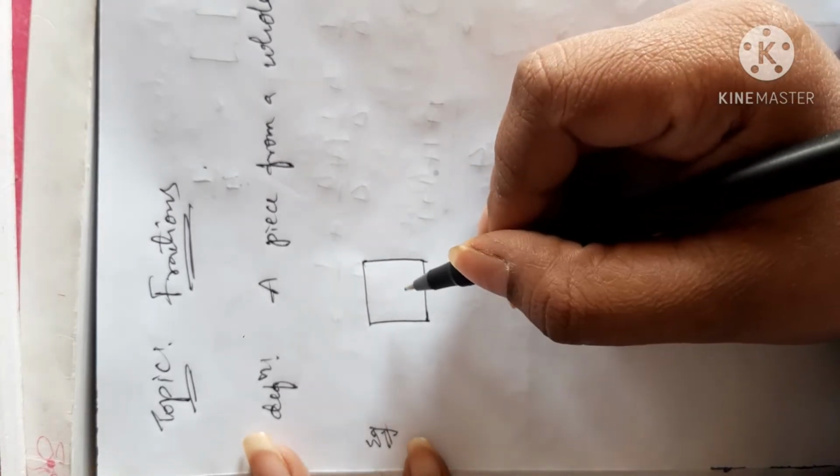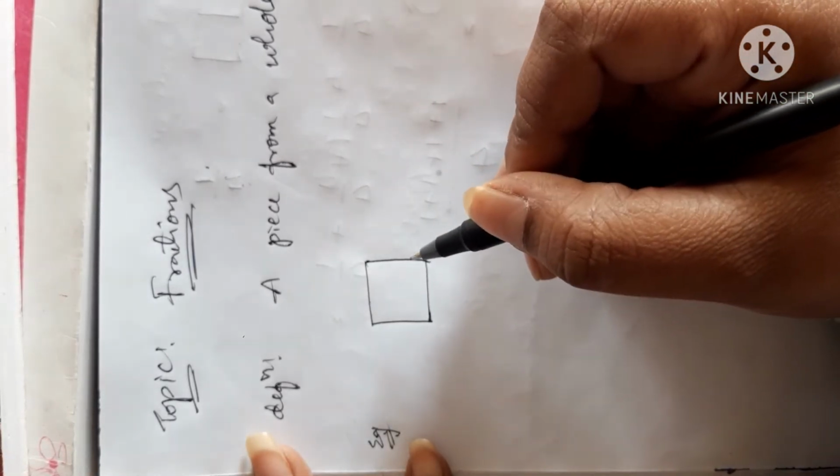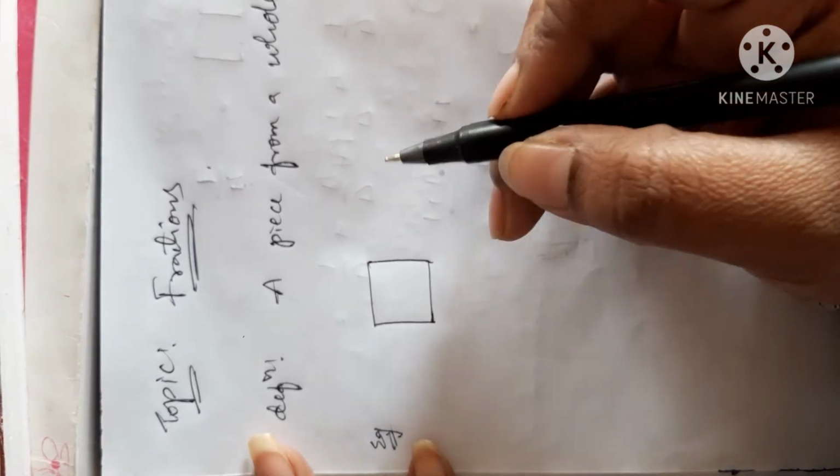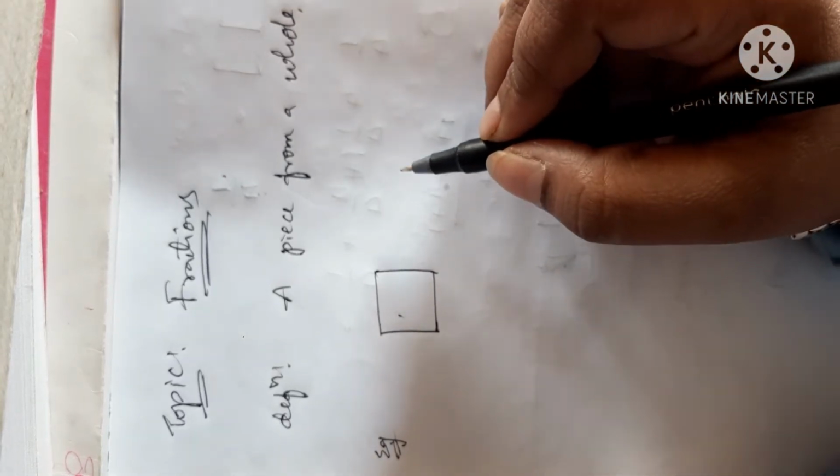If you take a cake, you are going to give small pieces to your friends, right? You are going to distribute each and every piece to your friends, not the complete cake to one person. You won't distribute in that way, right?